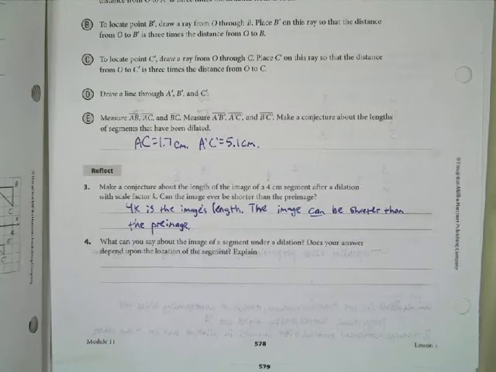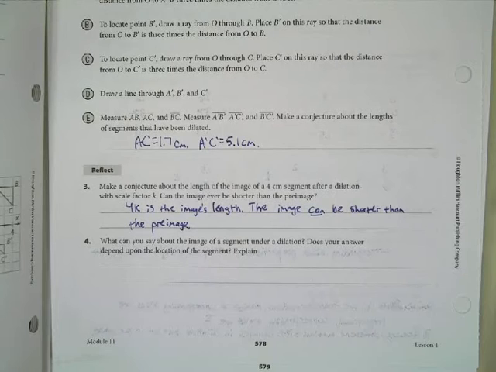That's right. But it's got to be between 0 and 1, right? Because I was going to say, what about 5/4? Would 5/4 shrink it? The answer is no, right? It's bigger than 1, so it actually makes it a little bit bigger.